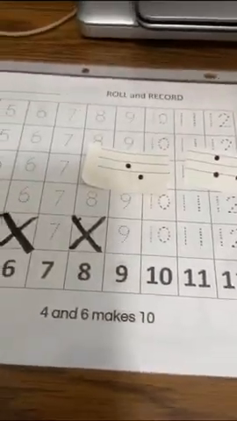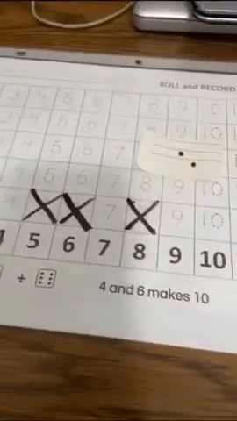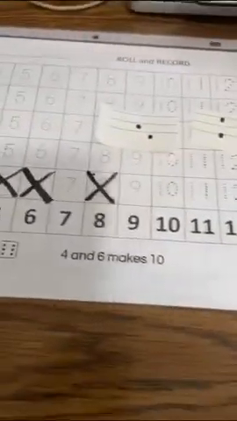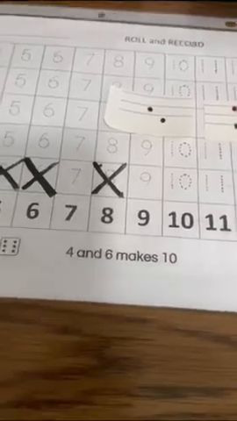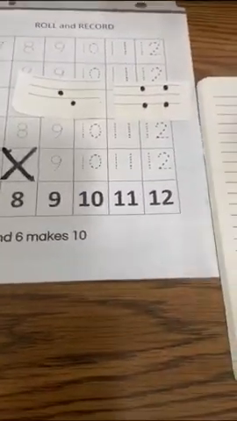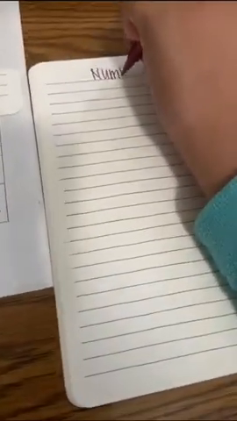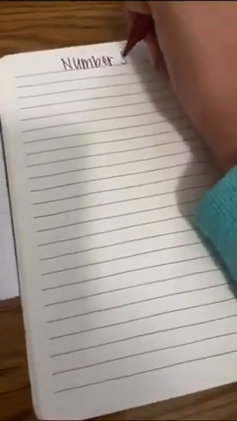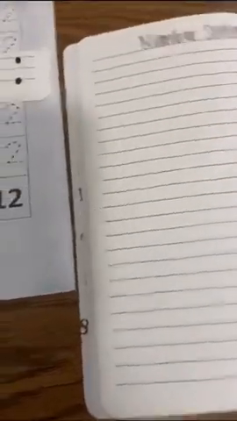makes 6. You can even extend this a little bit further and have them on a piece of paper like this. So we have 2 and 4 makes 6. So then you can have them write it out as a number sentence, and we can say, okay, now let's write it down and let's do a number sentence. And a number sentence is essentially an equation.